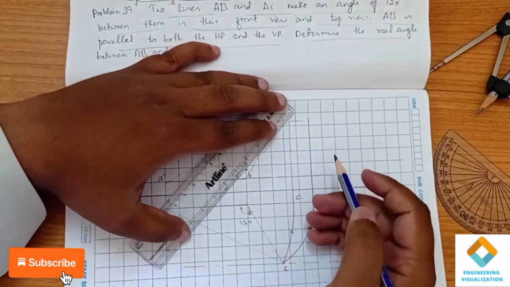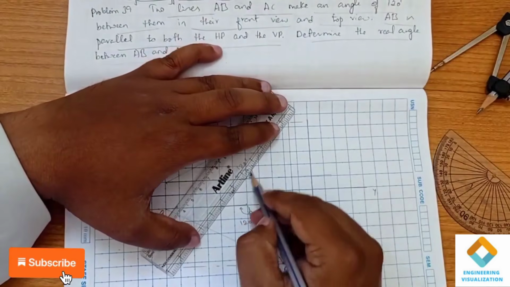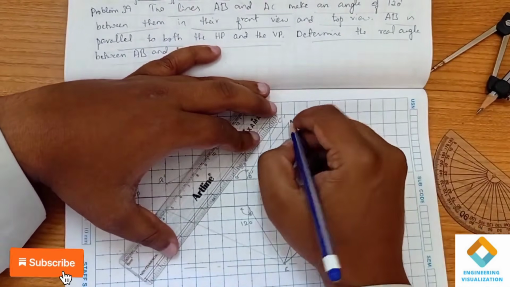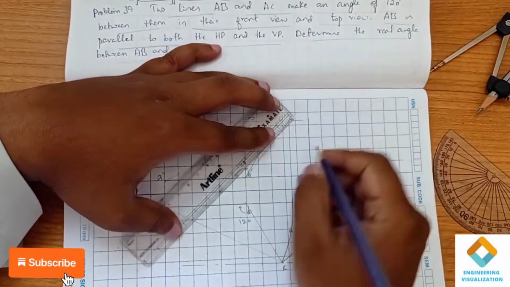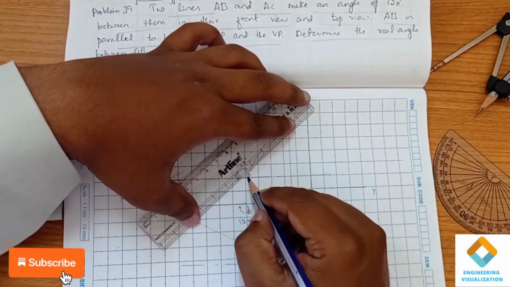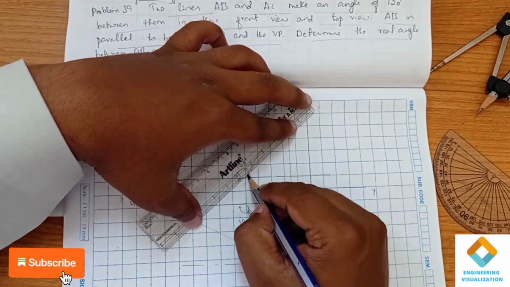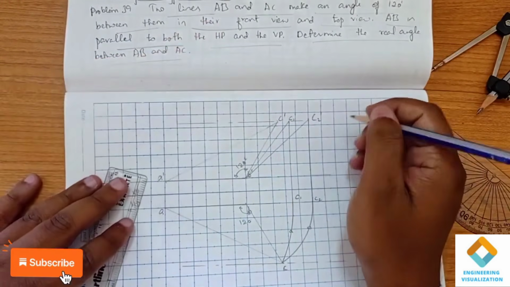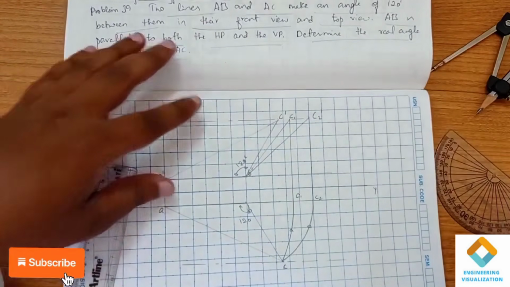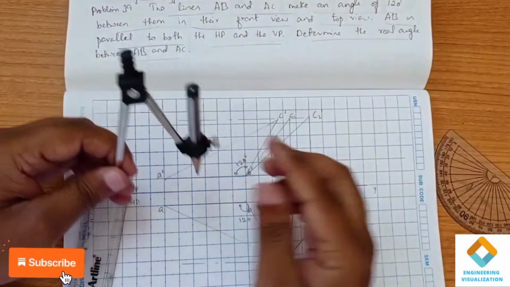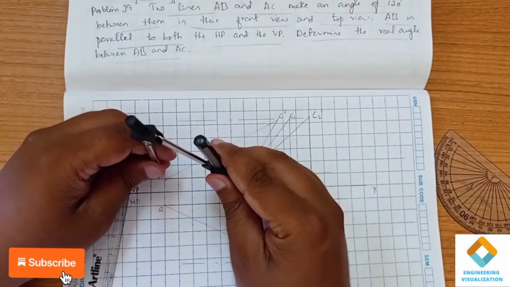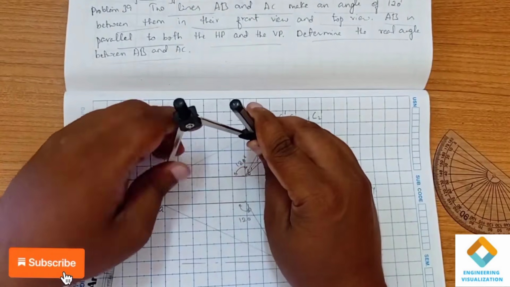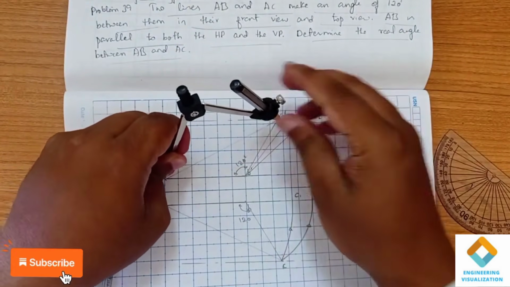So now we are going to join this. So at this point we have C1 dash, and this point we have C2 dash. Now after this what I have to do is measure the length from here to here.